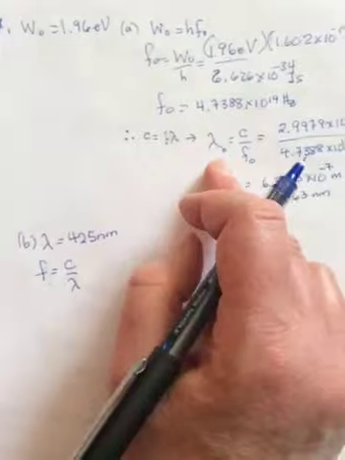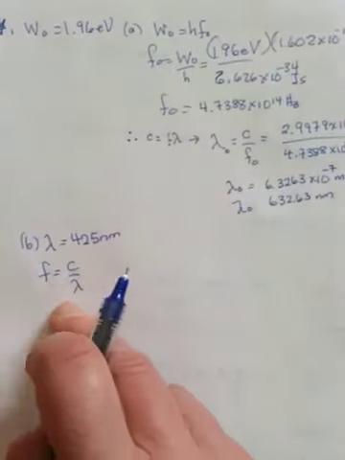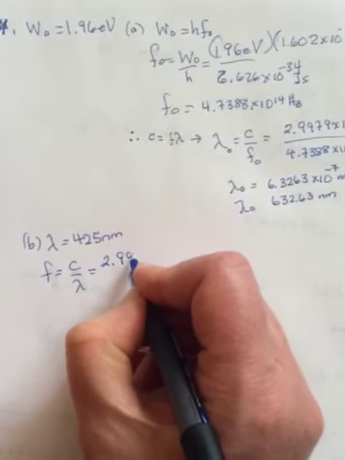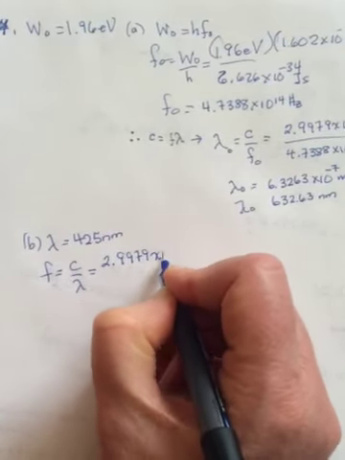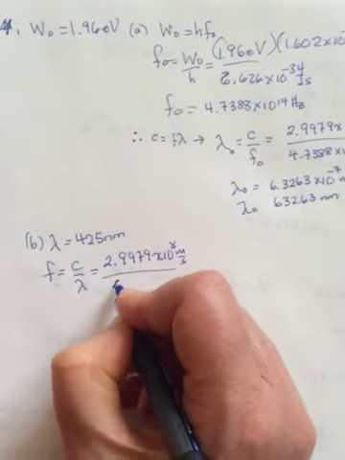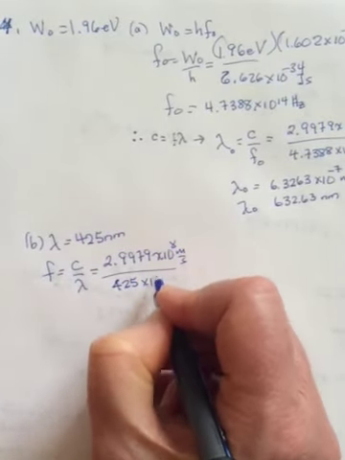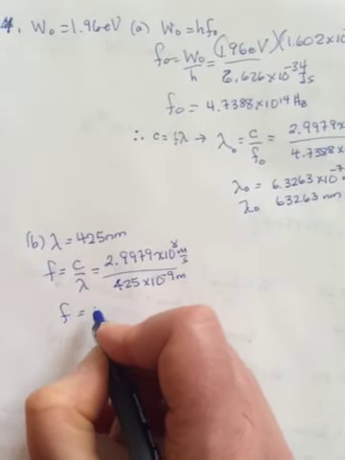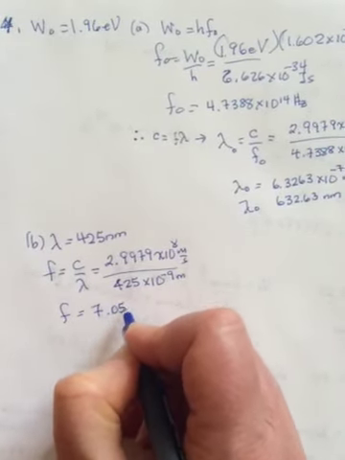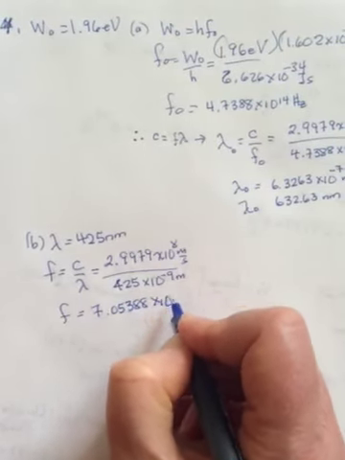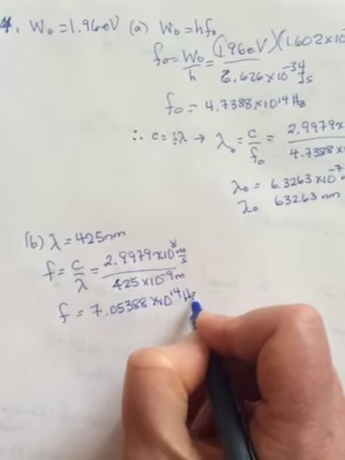So this was the threshold frequency of the surface. This is the frequency of the light coming in. So 2.9979 times 10 to the 8th meters per second over 425 times 10 to the negative 9 meters, and we get a frequency of 7.05388, etc., times 10 to the 14th hertz.